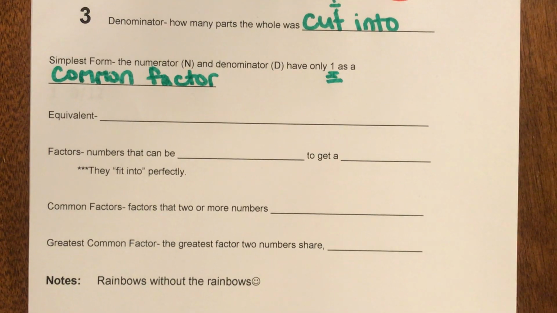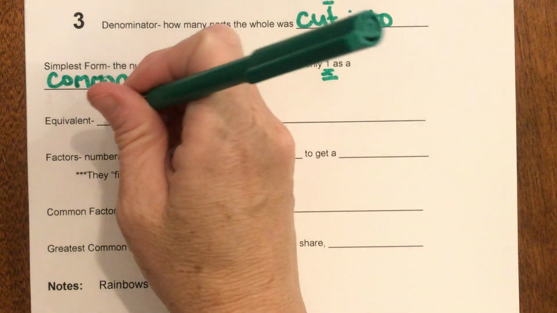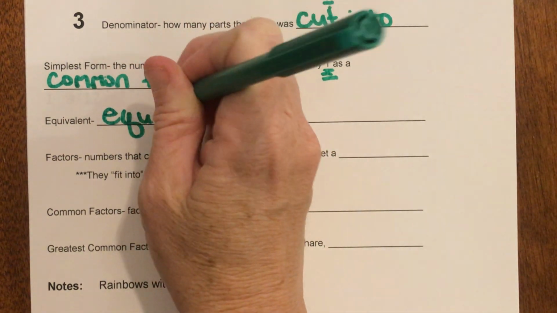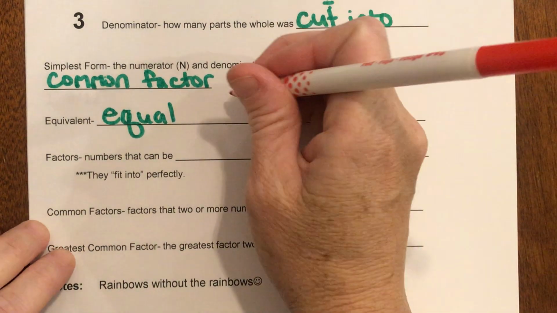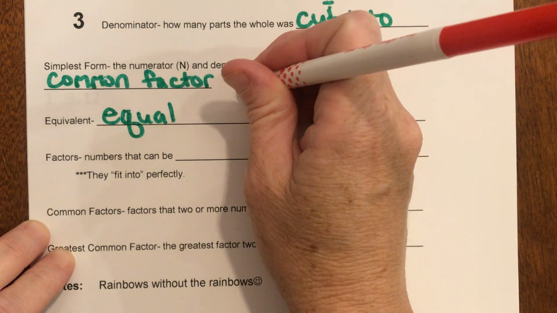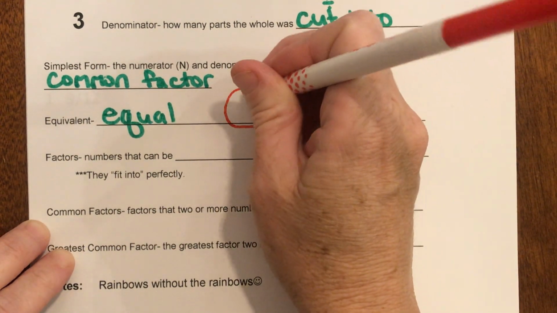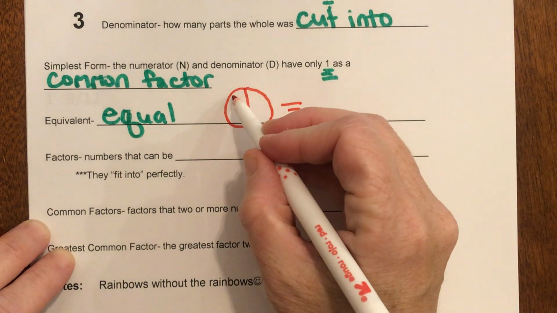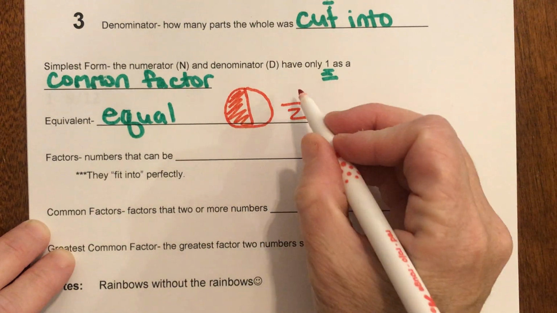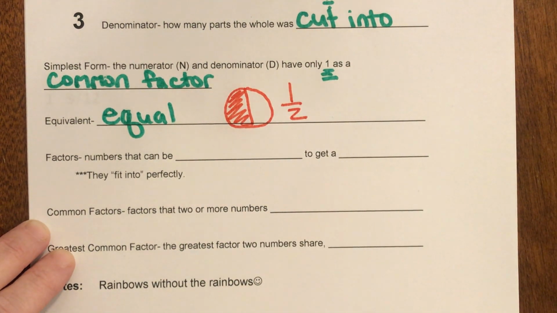Okay, our next word is equivalent. Equivalent is just another word for equal. We're going to see this throughout the next unit. You're going to see it a lot when they talk about fractions. You learned this when you were probably in 3rd grade. If I made a pie and I cut it into 2 pieces, my denominator would be 2, but I only have 1 piece, so my numerator is 1.